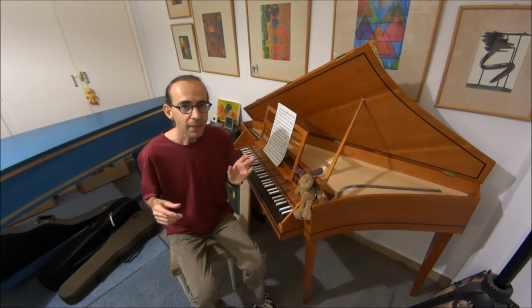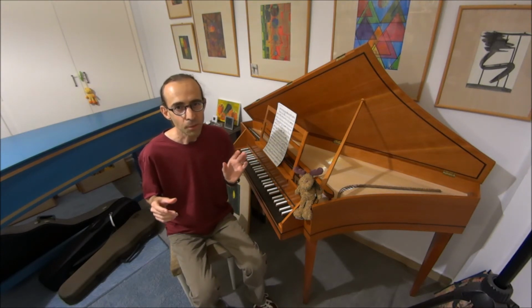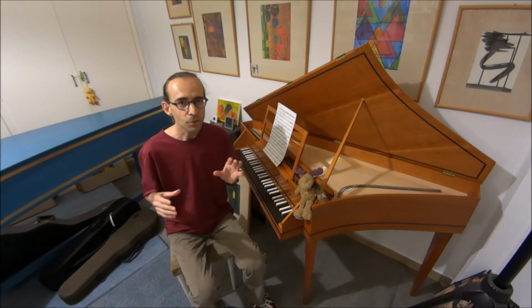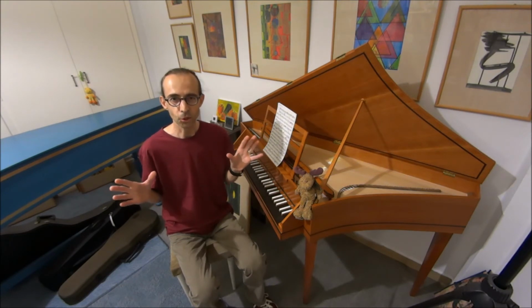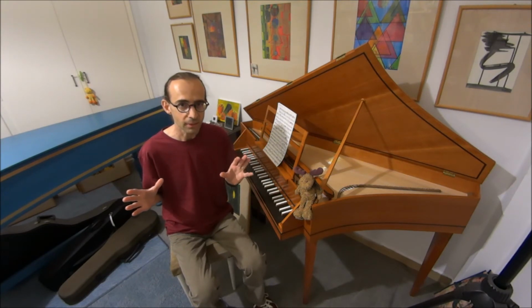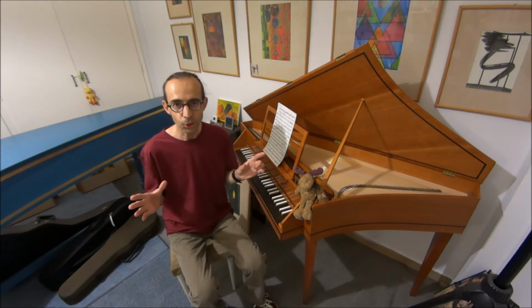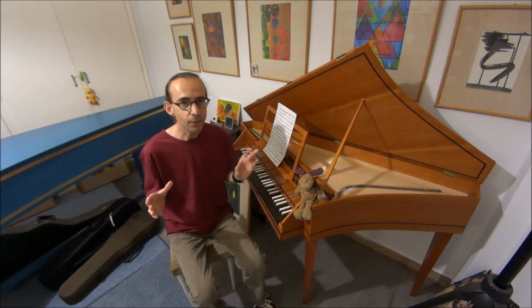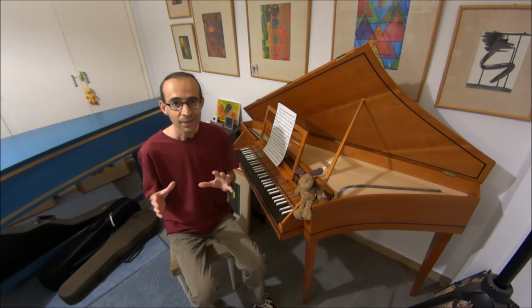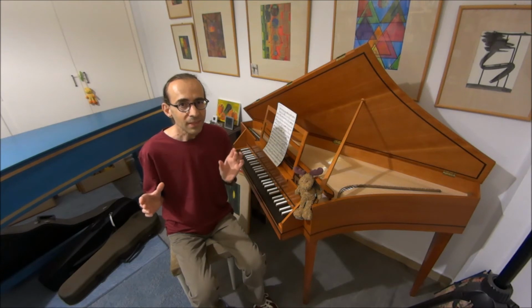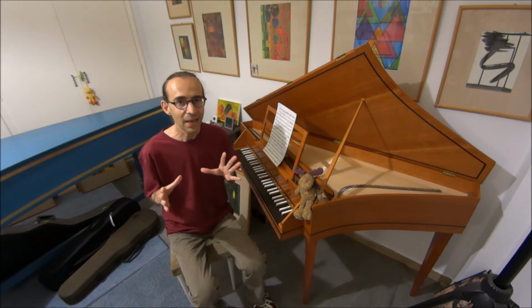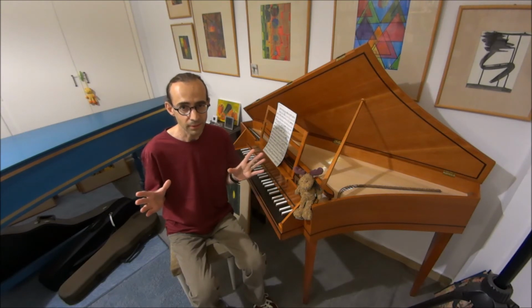Let me now explain why the key of F sharp minor arguably goes beyond the capabilities of quarter comma meantone. Since I've discussed the characteristics of quarter comma meantone in a previous video, I'll put a link to that video in the video description. Here, I will briefly cover the basics. Quarter comma meantone has 8 pure major thirds.